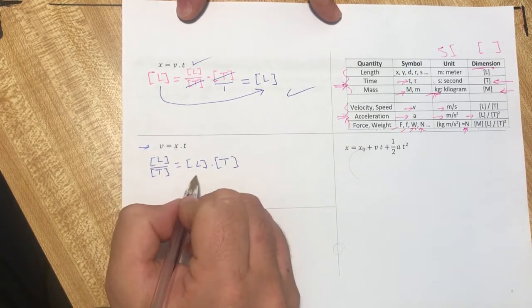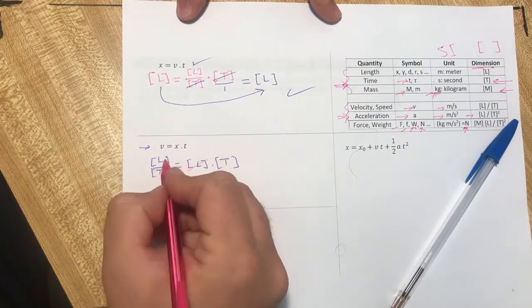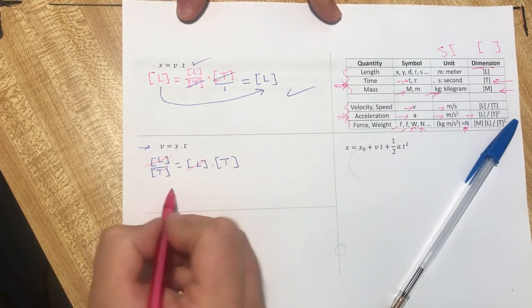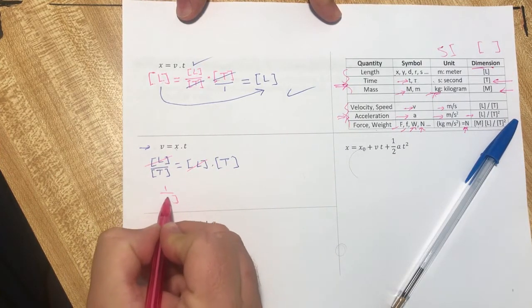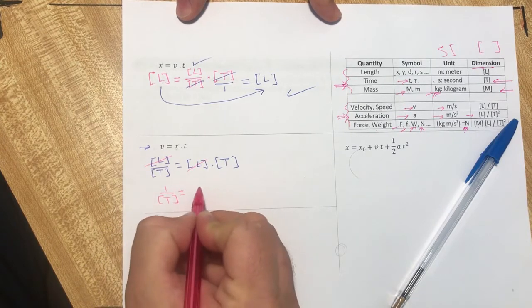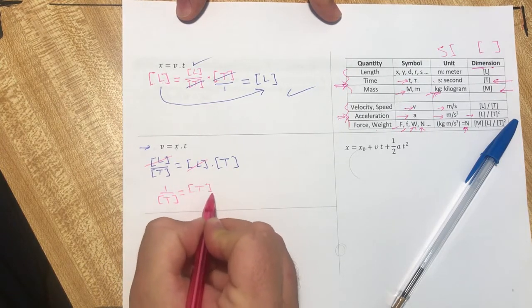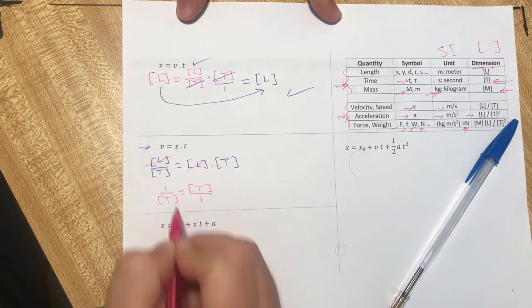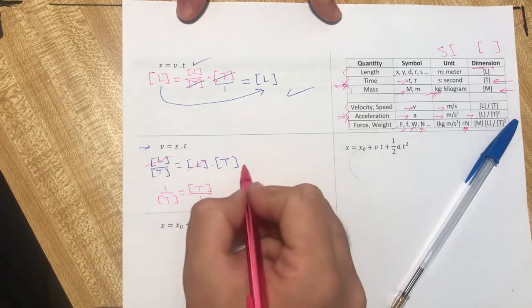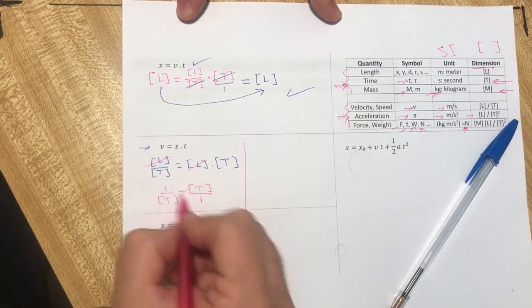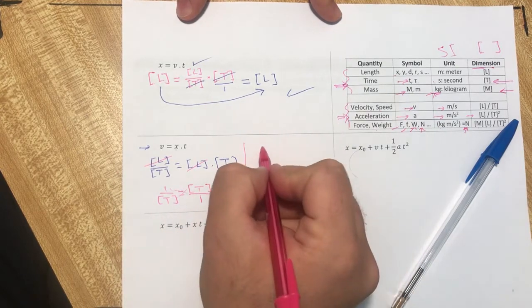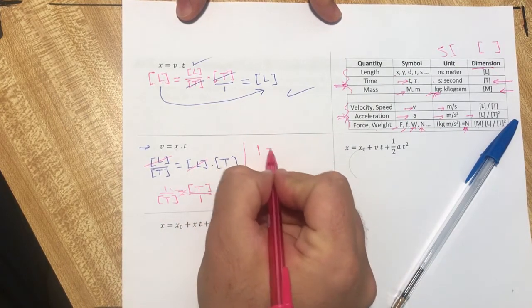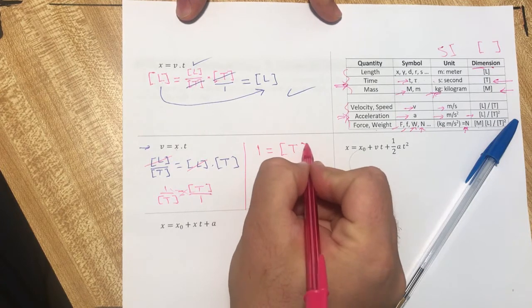Look at that. I can cancel L from here and from here. This will give me 1 over t is equal to t over 1. By this process, I can multiply them, so I can find that 1 is equal to t squared.